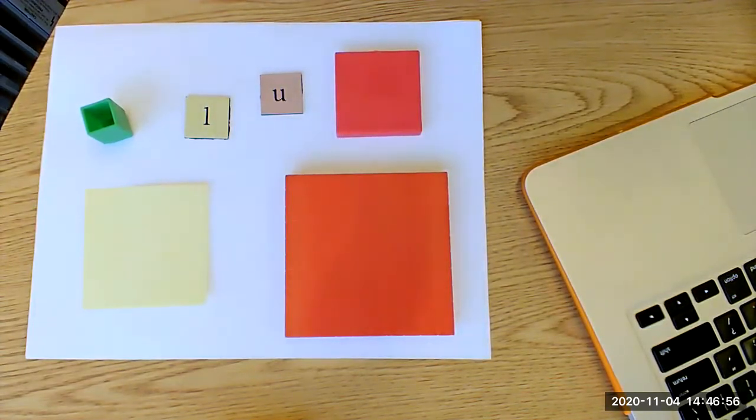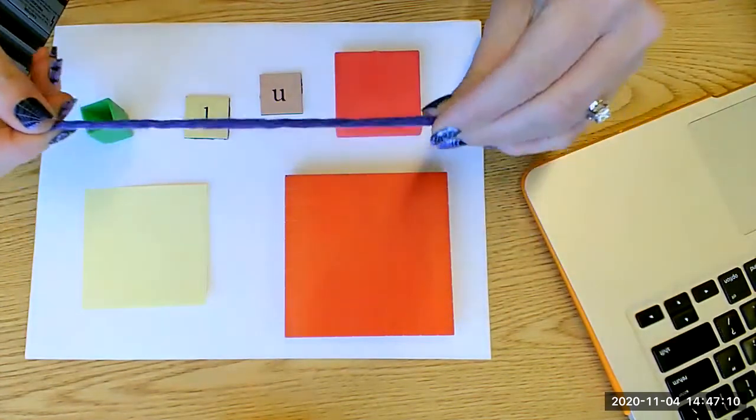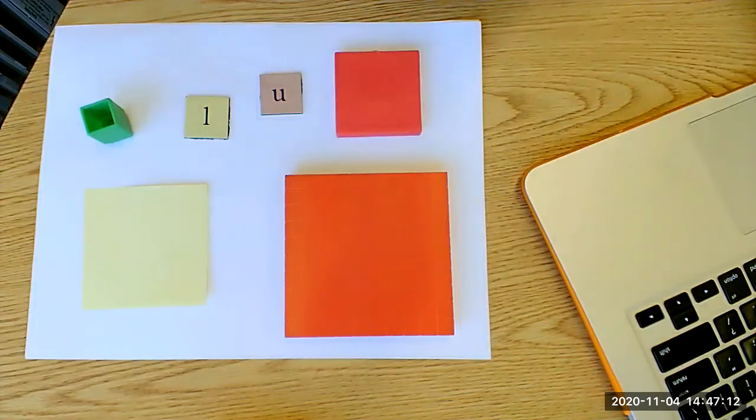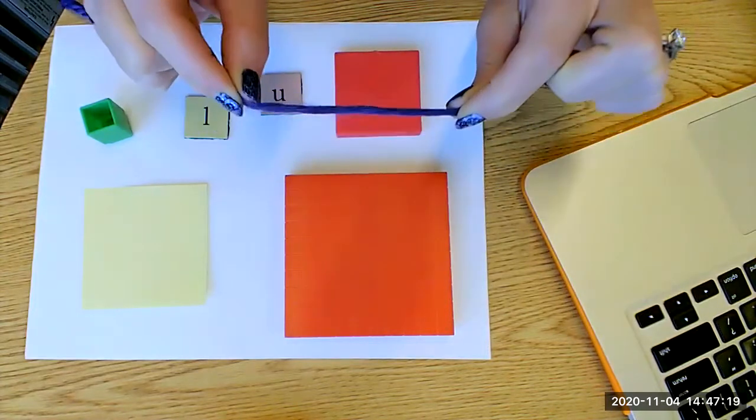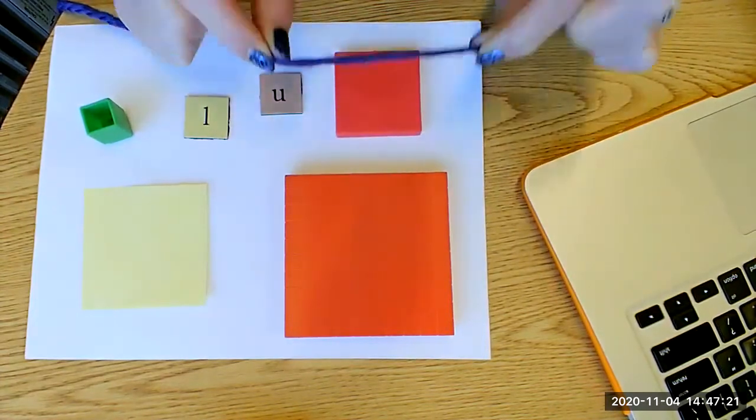Now, there's something else really, really remarkable about a square, and I'm going to show you exactly what I'm talking about. I have a string here, and I'm going to show you a little bit about how this string is going to tell me that this is a square.